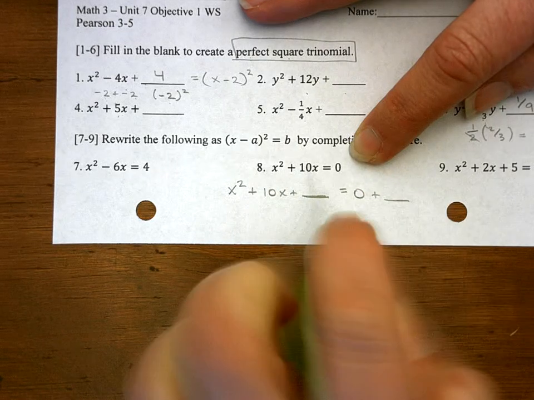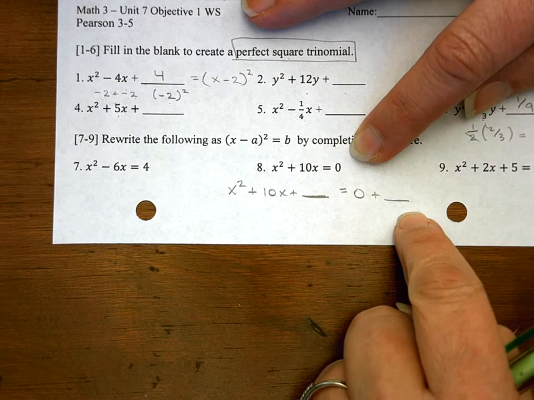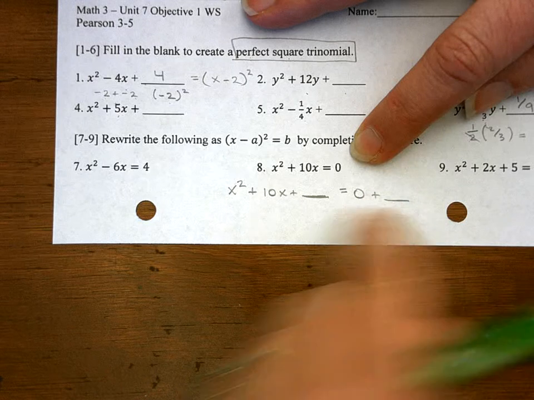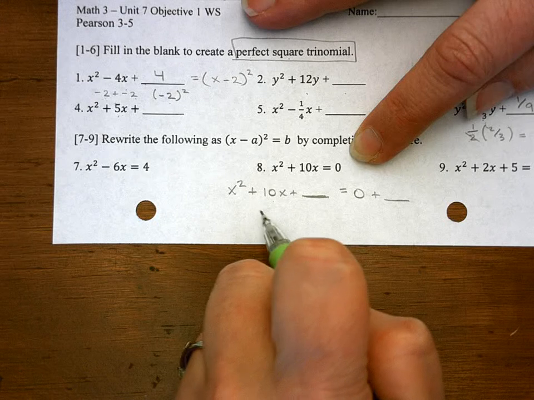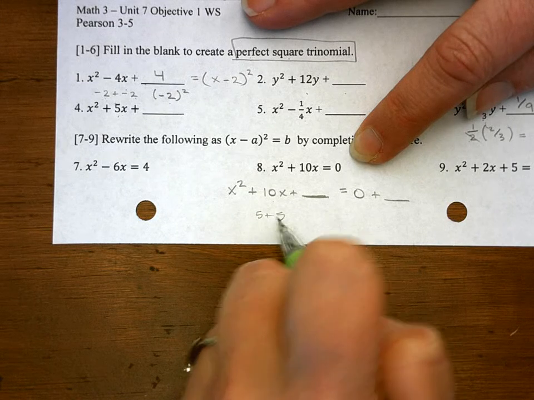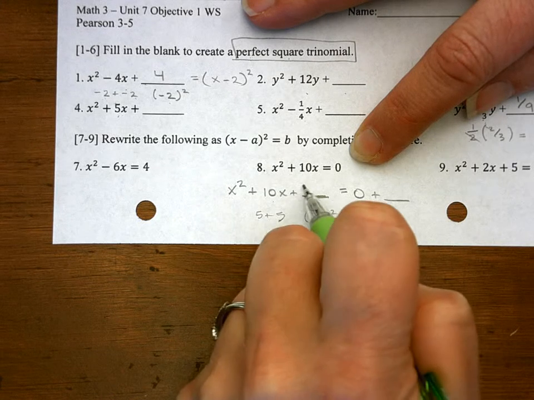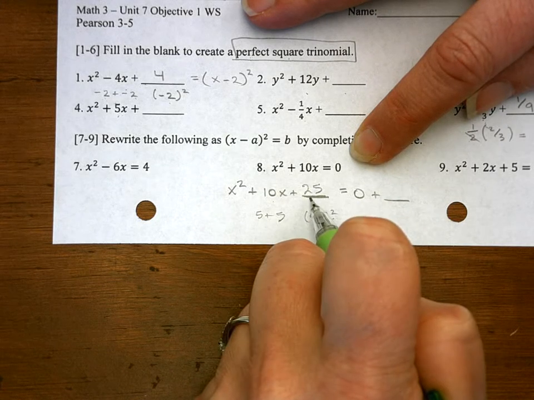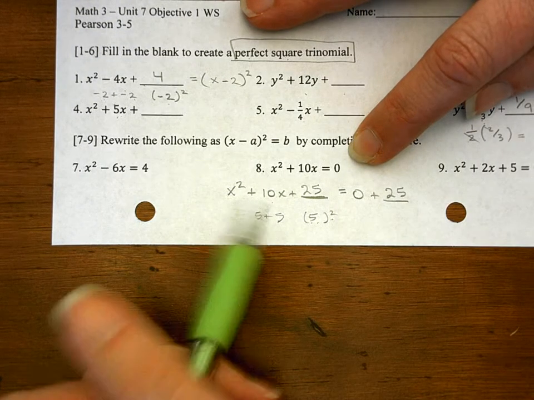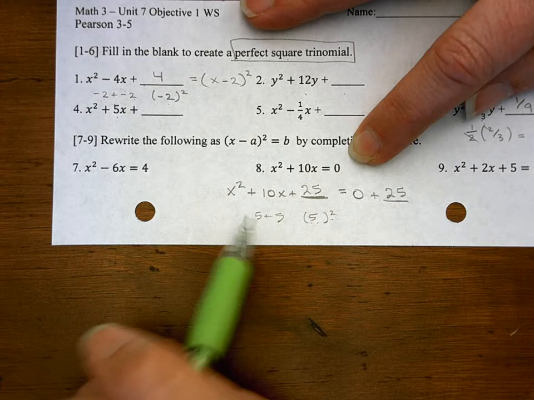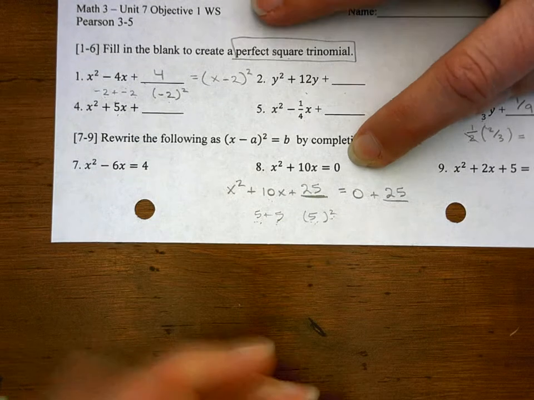I know that to keep equations balanced, if I add something here, I also have to add it here. So my goal is not what I need to add over here. My goal is to make this a perfect square trinomial. I know that if I add 5 and 5 together, I will get 10. And to get my constant, I need to take 5 and multiply it by itself, so 5 times 5 is 25. Well, I can't just add a 25 here if I don't also add it to the other side. So what did I do? I took half of 10, which is 5, because those add up to 10, and then multiplied it by itself to get 25.